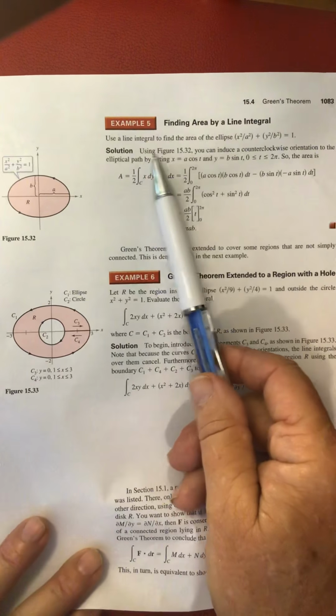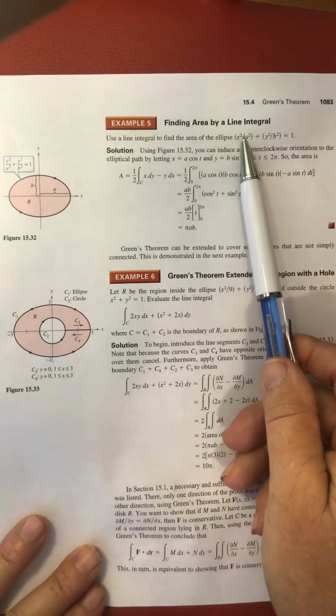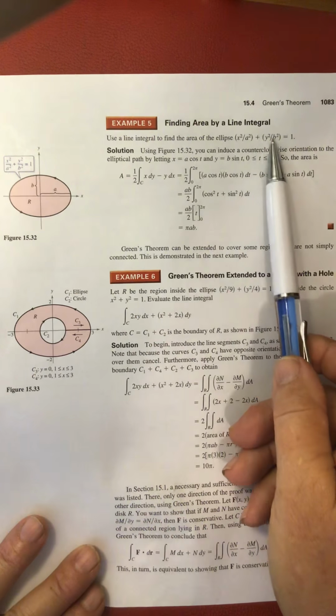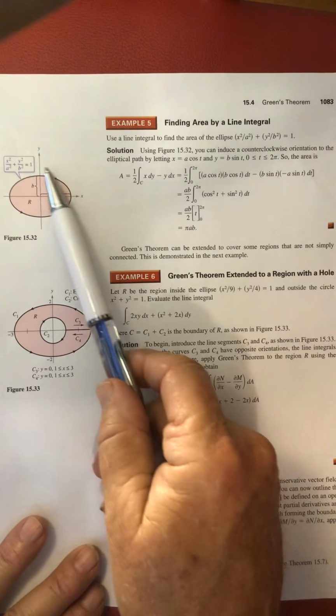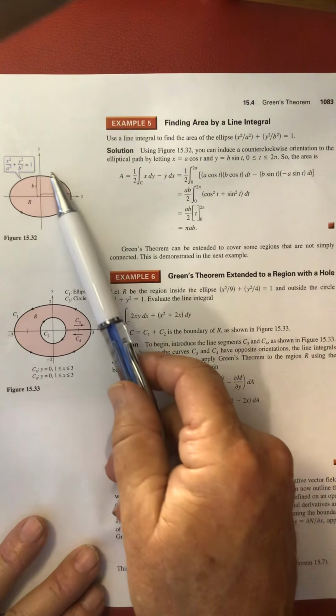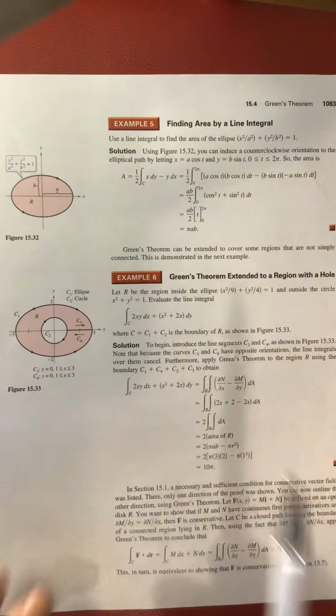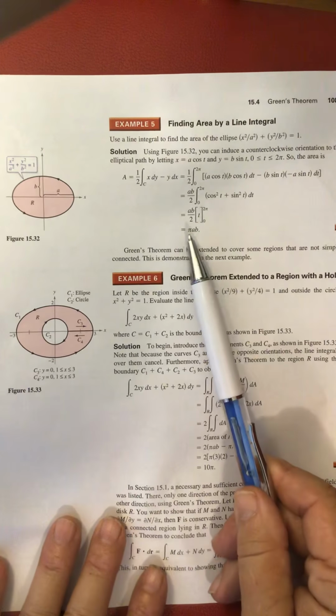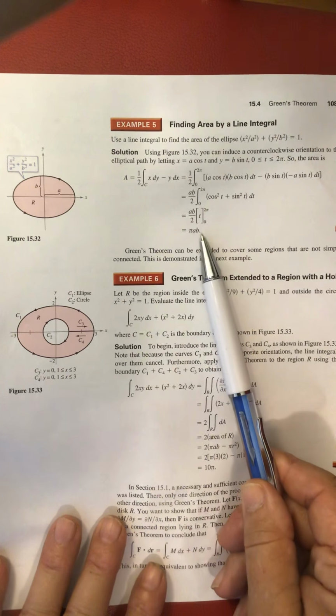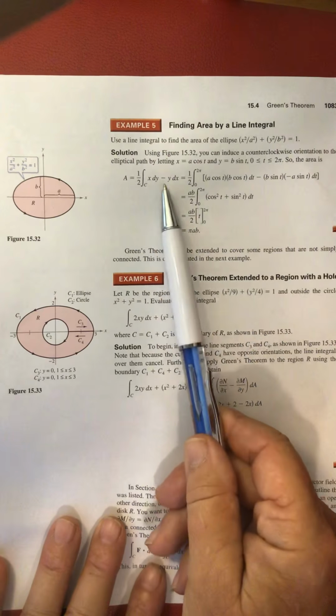Use a line integral to find the area of an ellipse. Here's an ellipse: x squared over a squared plus y squared over b squared equals 1. We oriented the ellipse in a counterclockwise way. What is this area? If you go to the back of the book, you can find the area of it, and the area is pi a times b. But why? Because we can prove it.